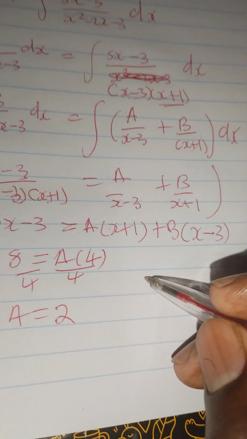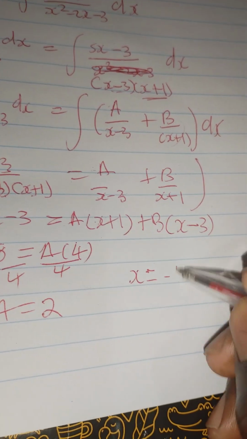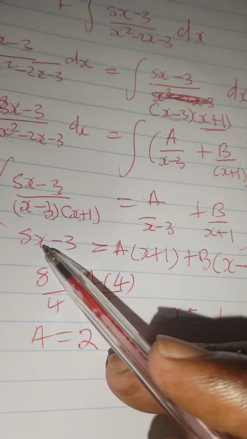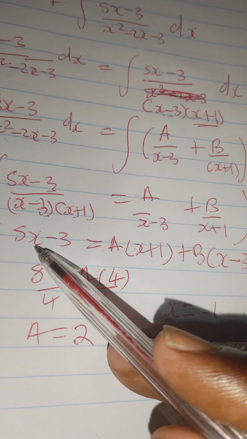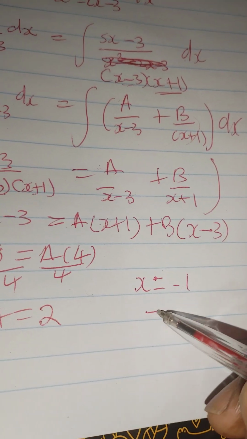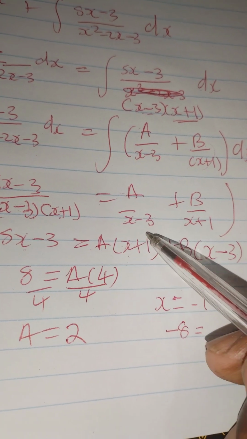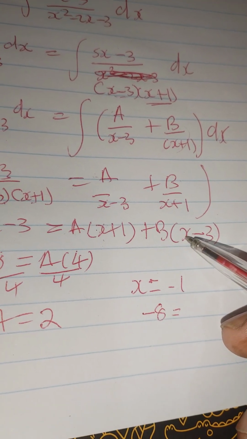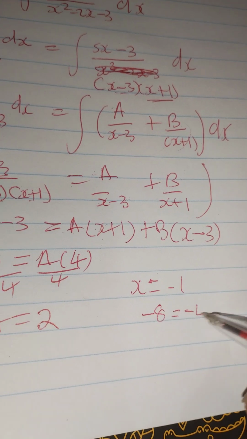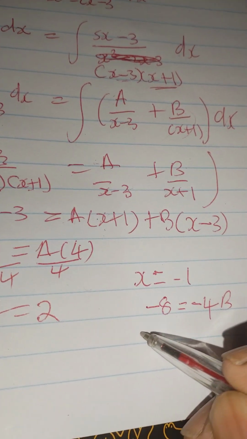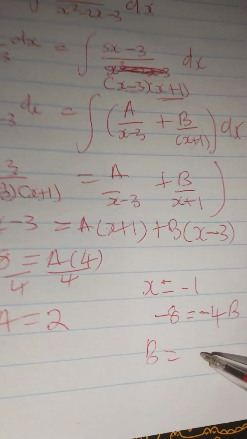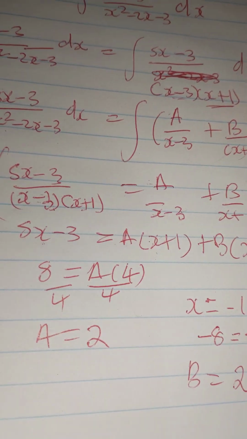Then you do the same. Now you go for this other root. For x equals -1, you're going to substitute -1 here. You're going to get -5 minus 3, which is going to be -8 equals 2. And then you put -1 here, this becomes 0. And then you substitute -1 here, you will get -4b. Then you divide by -4, then b is equal to 2.